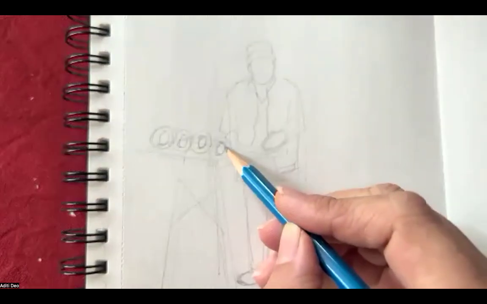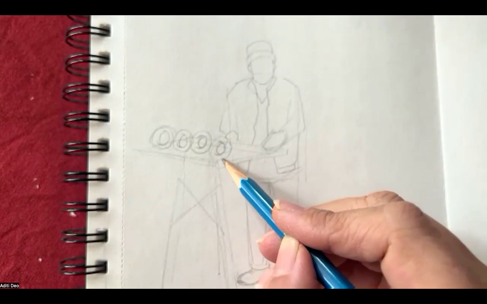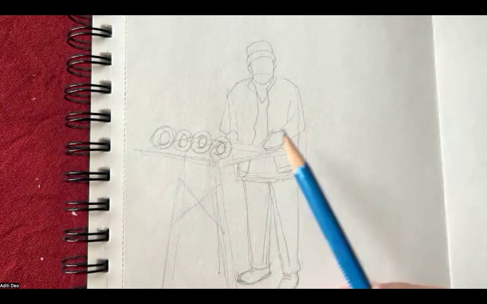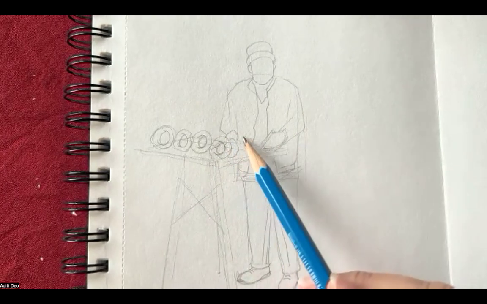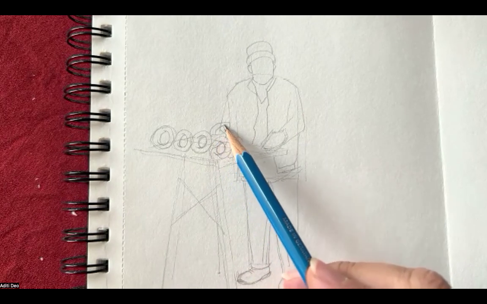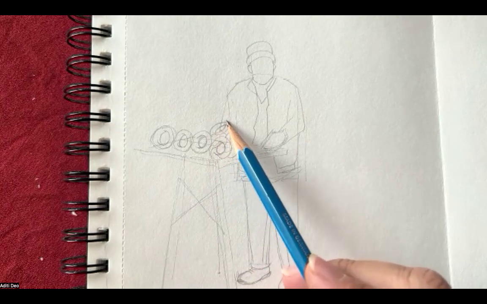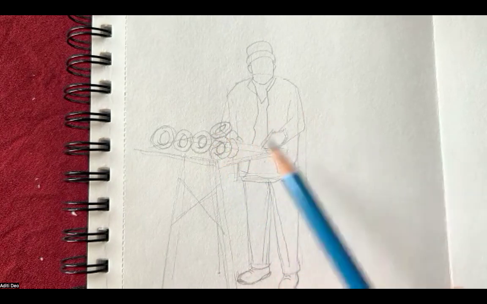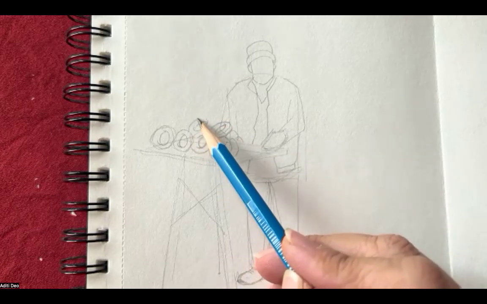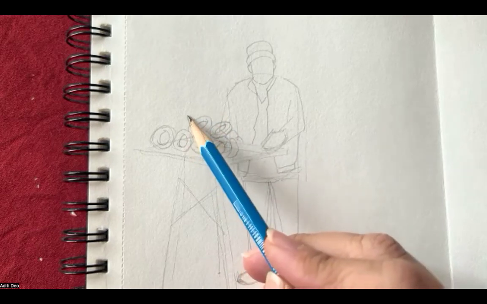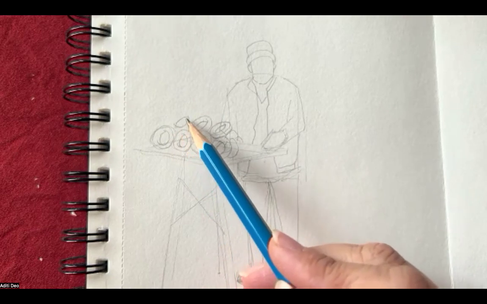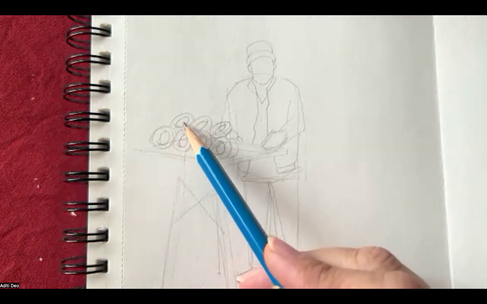Then we have to just make these kind of lines if you want to, but you can just make bumpy ovals. This, I'm now drawing the inside first and then the outside.